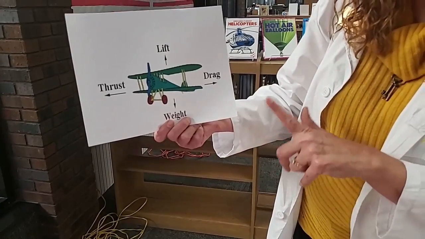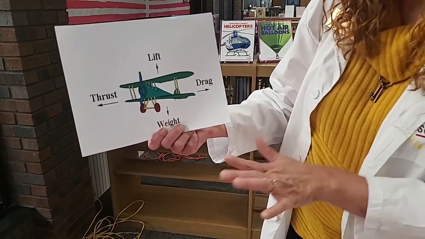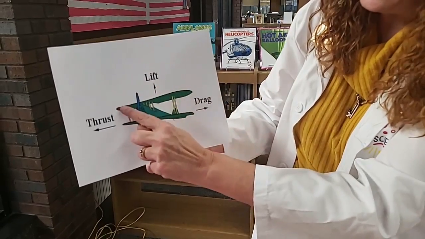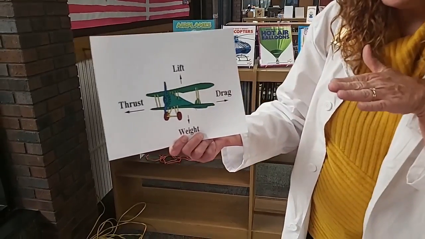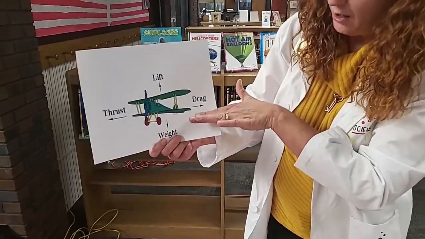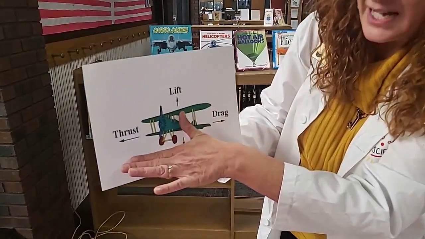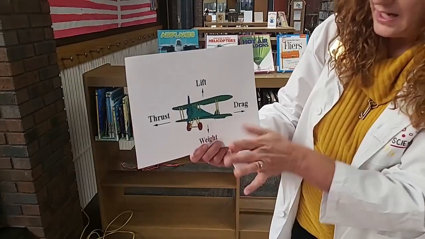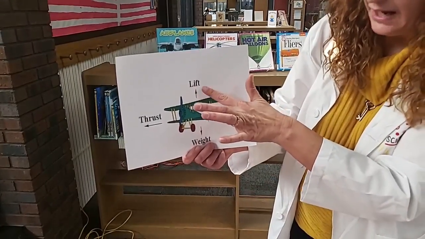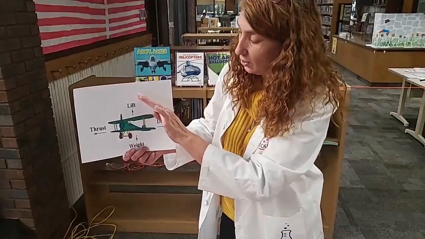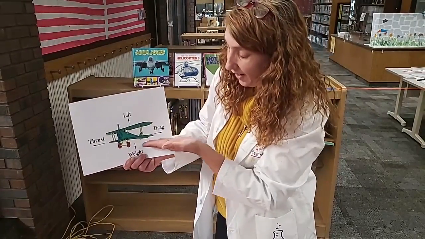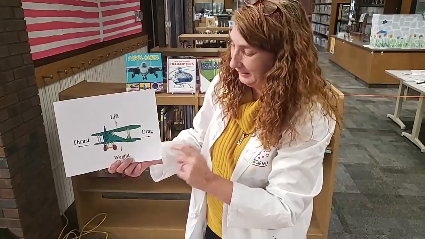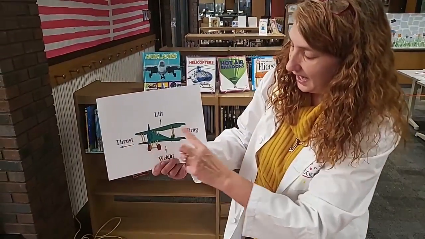Now, this picture isn't super accurate, but if the bottom wing is flat and the top wing has a little bit of a curve to it, as the plane is moving, the air moves quicker over the top than underneath. So the weight is counterbalanced by something called lift. As the air takes longer to go this way, the fast-moving air here helps lift that plane up. Pretty cool, huh?